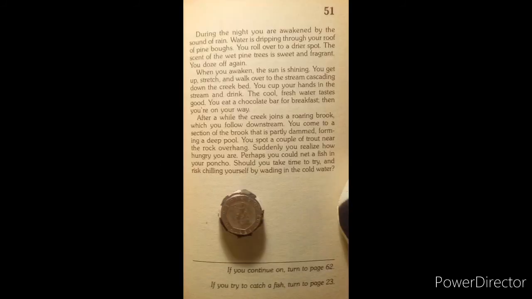During the night, you are awakened by the sound of rain. Water's dripping through the roof of the pine boughs. You roll over to a dried spot. The scent of wet pine trees is sweet and fragrant.